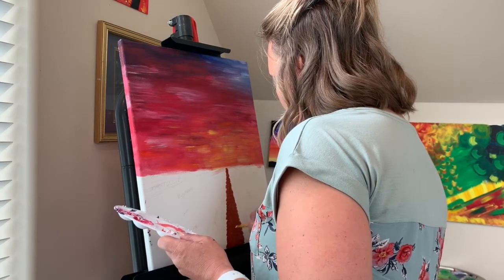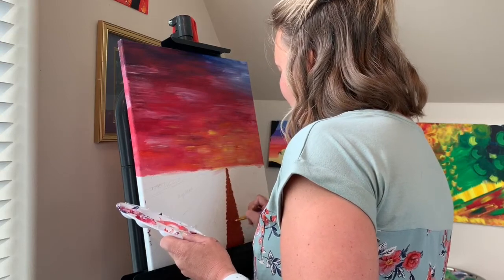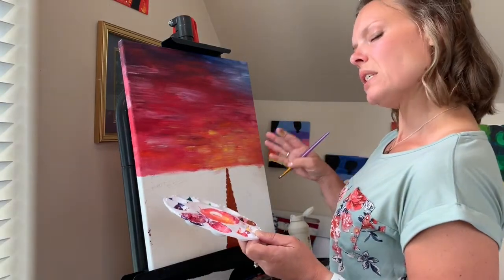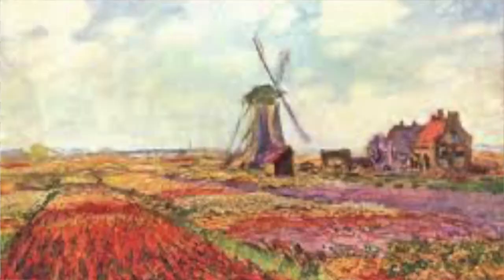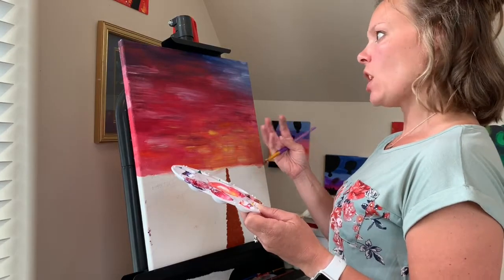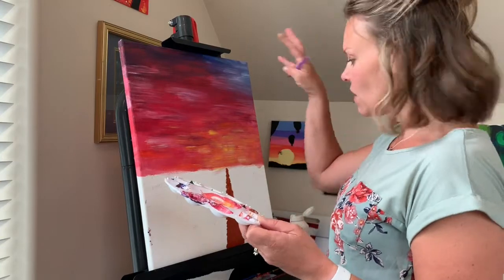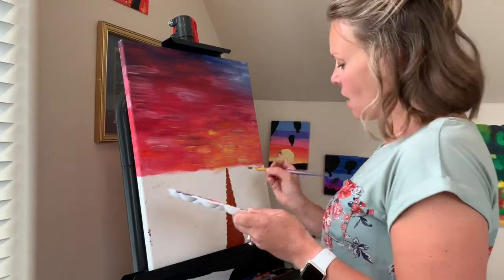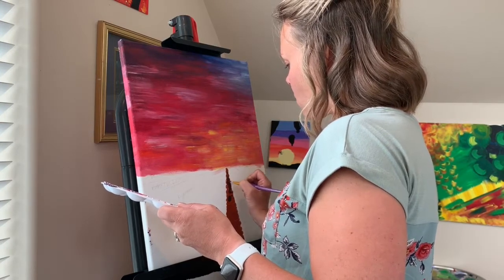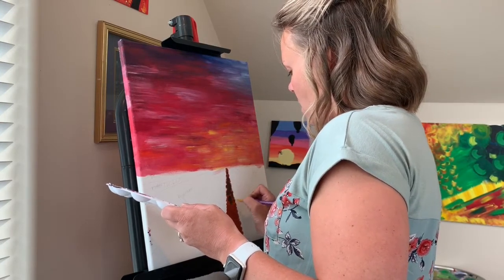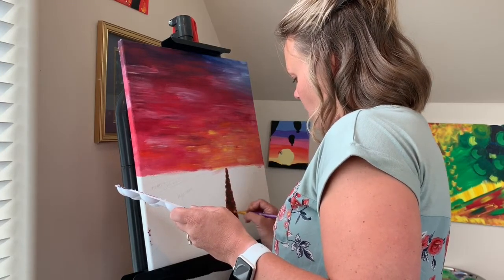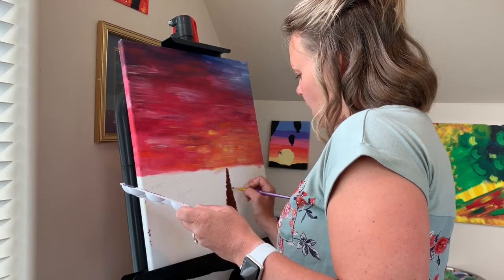And I'm very much like Van Gogh in that I like those vivid, brilliant colors, whereas Monet had really subdued colors. If you actually look at his tulip paintings, he has some really just dull, natural colors, whereas my eyes really go to those vivid, bright colors. So that's why my painting looks bright and vivid. So I'm gonna just come over with that dark umber on the top of it to give the dirt some more depth.